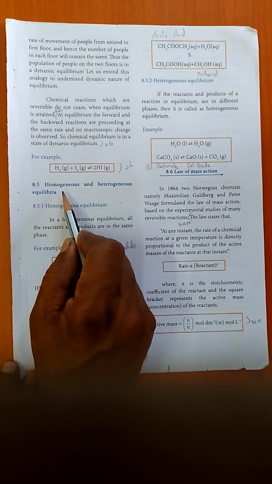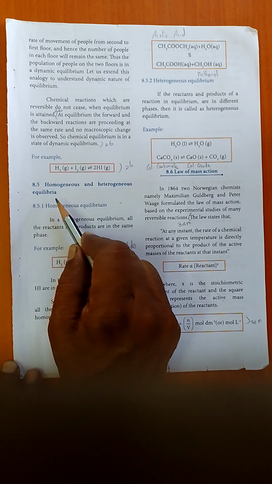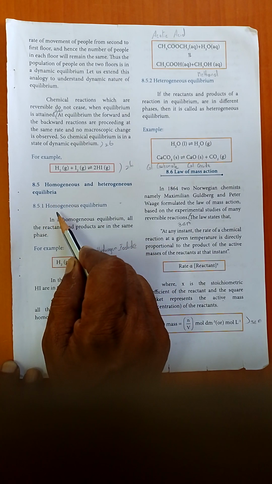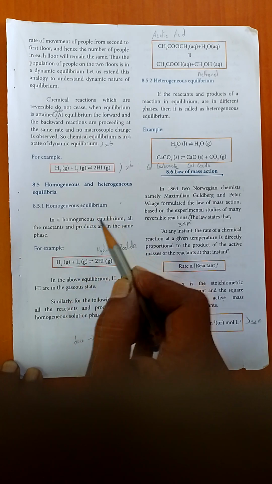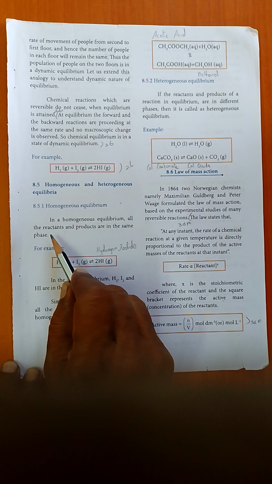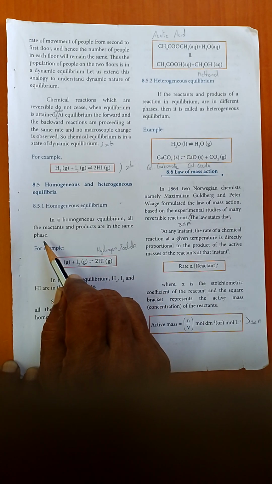8.5 Homogeneous and heterogeneous equilibria. 8.5.1 Homogeneous equilibrium. In a homogeneous equilibrium, all the reactants and products are in the same phase.